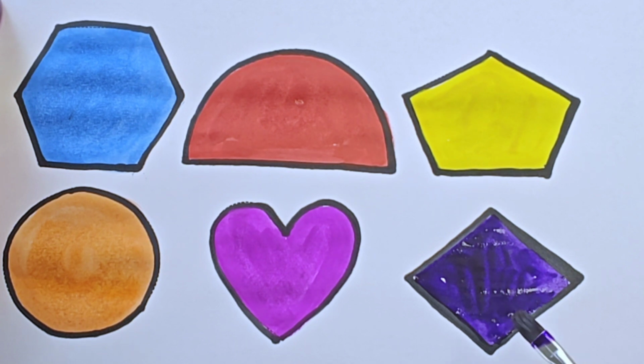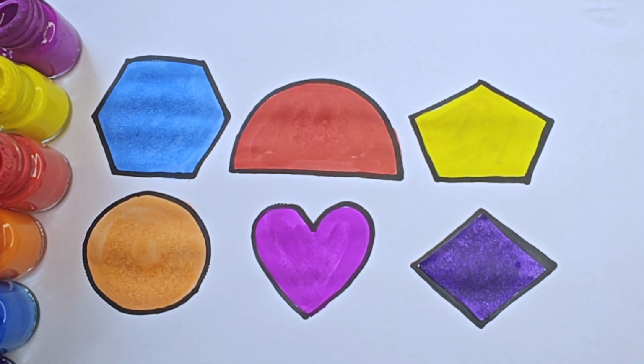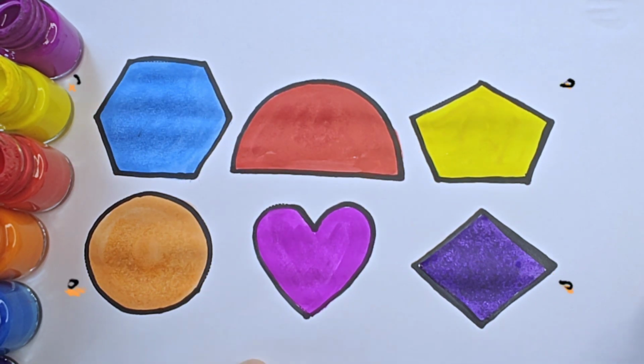It is rhombus or diamond. It has 4 sides. 1, 2, 3, 4. 4 sides. Let us recall shapes and colors names once again.